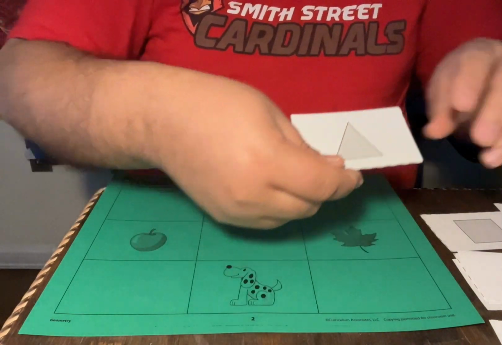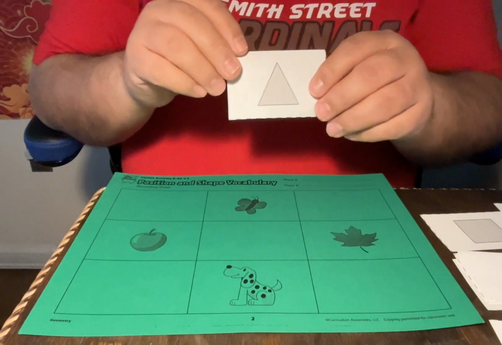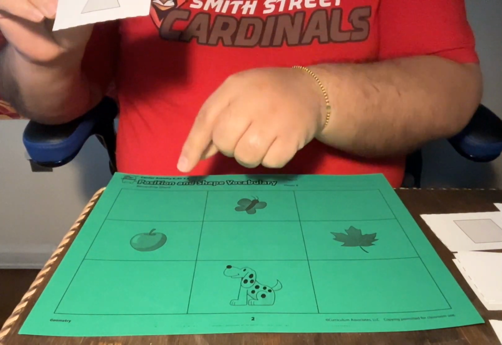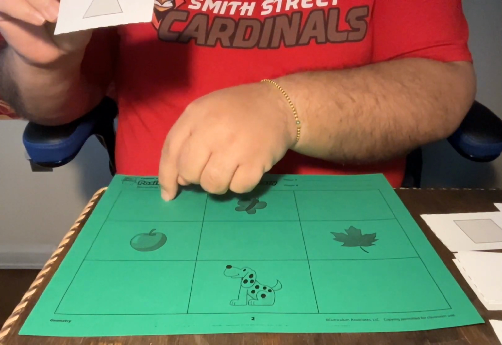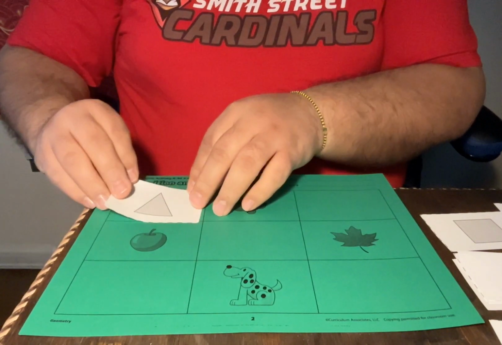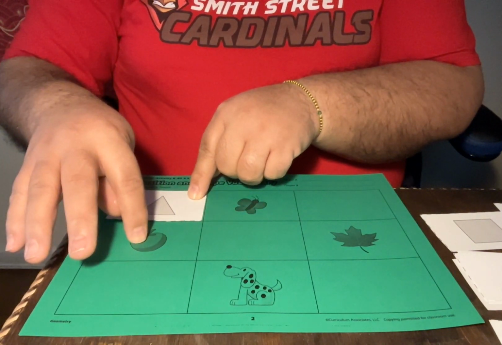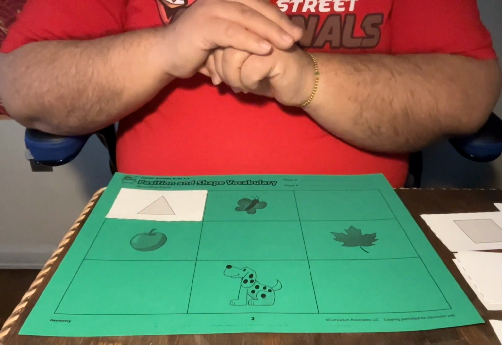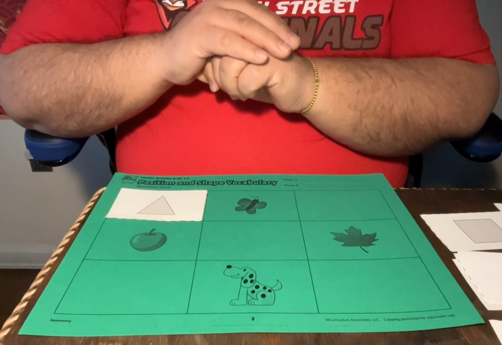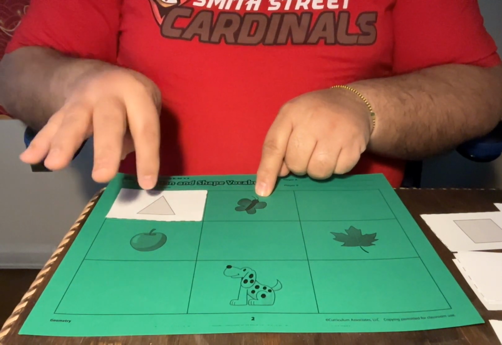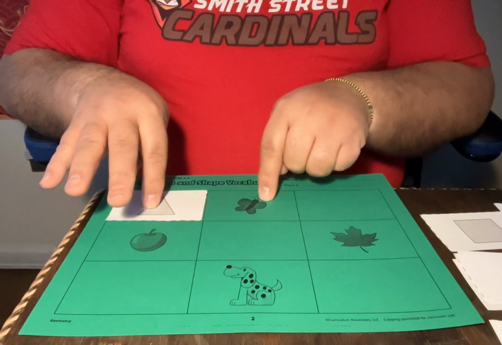Okay, so here we go. The triangle is above the apple. So above means up here. So above the apple. The triangle is above the apple. Next one. The triangle is next to the butterfly, which is true. The triangle is next to the butterfly.